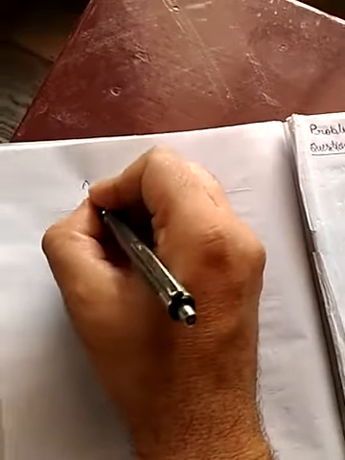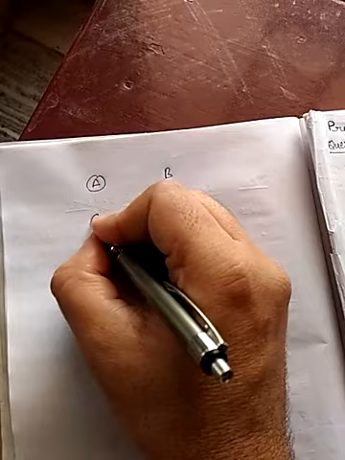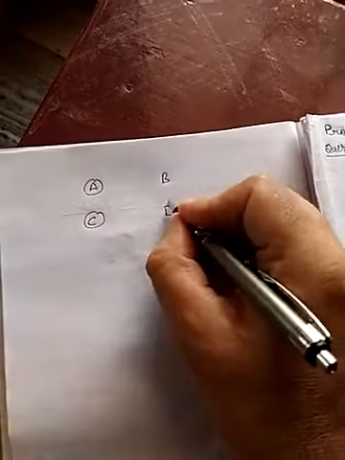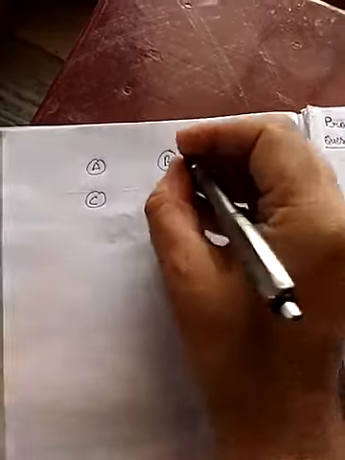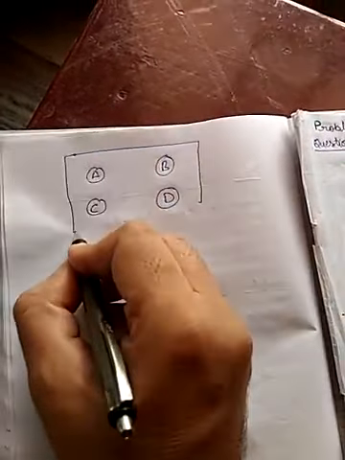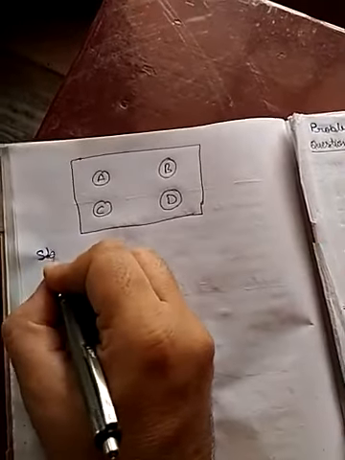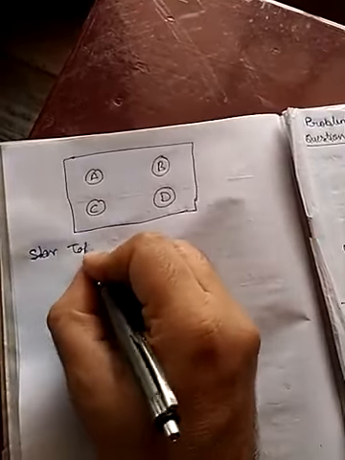Suppose these are 4 blocks A, B, C, D. These are 4 blocks which are present inside Mumbai. Okay, now we are going to make star topology.